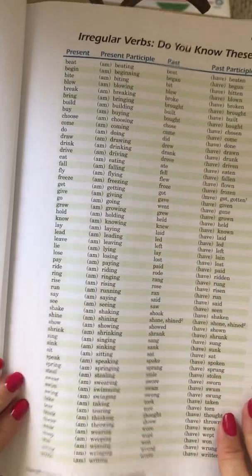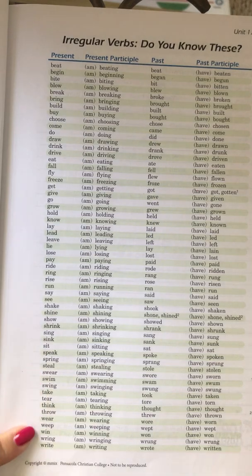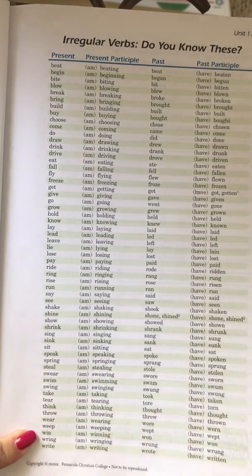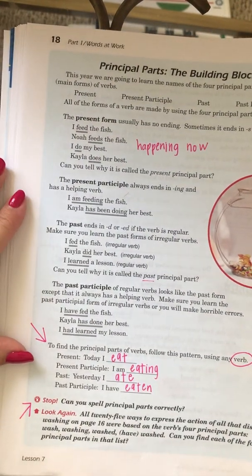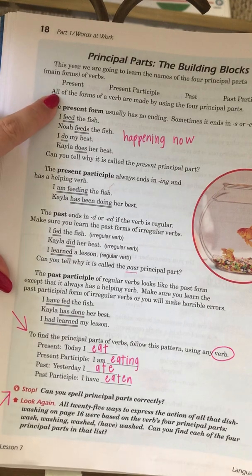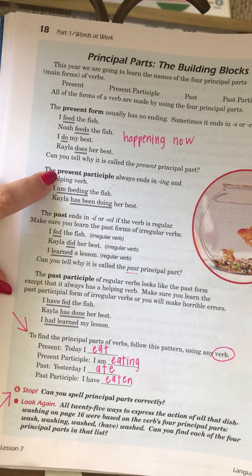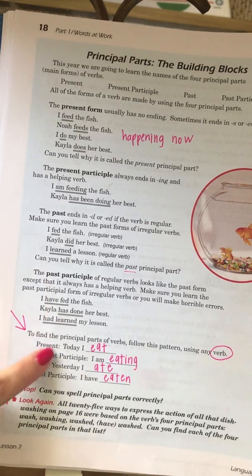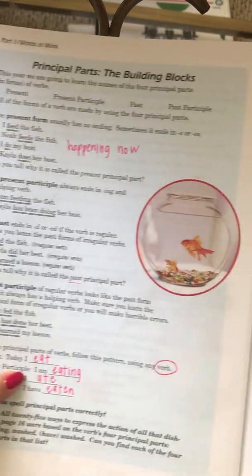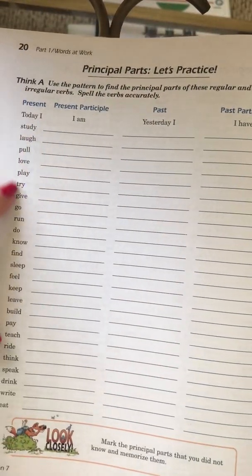Some of these words may already have the answers for you here on page 19. But if you don't find your word here, that means it's not irregular. So you'll have to apply the rules that we learned on page 18. And it will tell you here the present form. It will tell you how to adjust it for the present participle, the past, and the past participle here. And we have our example. You're only substituting the words here on page 20.